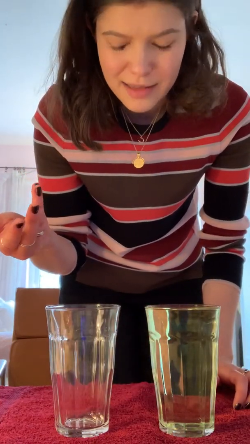I've got this one, and I've got this one. They're both the same because when we're comparing them, we want to have the same container so we can see. This one, you can see right at the top, the liquid comes all the way to the top. So I know that one is full. This one, there's no liquid in it whatsoever, so I know it is empty.